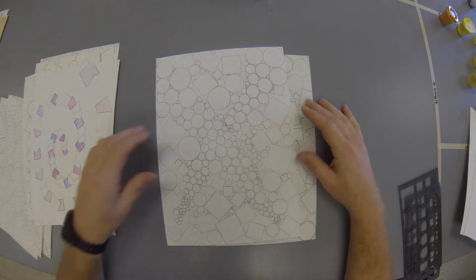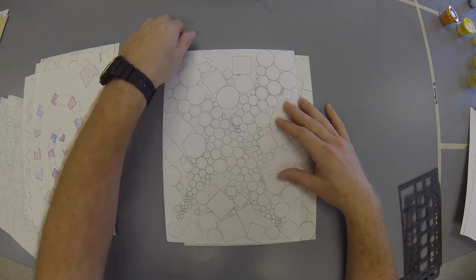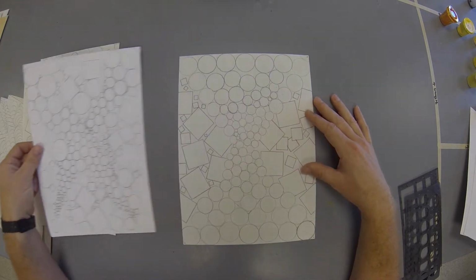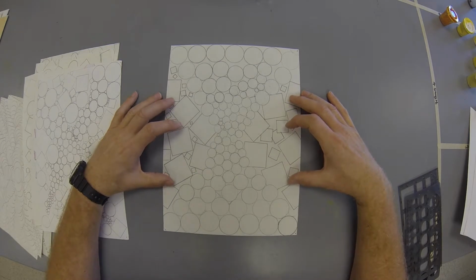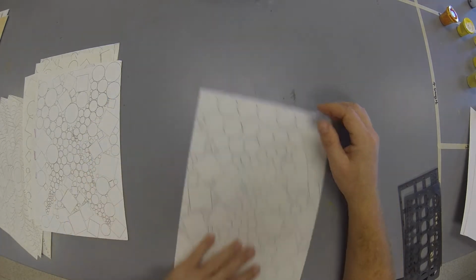And then the last way we can do it is by having our large squares kind of squeeze in and pinch into the smaller shapes. So we've got really big shapes here pushing inwards to the center.